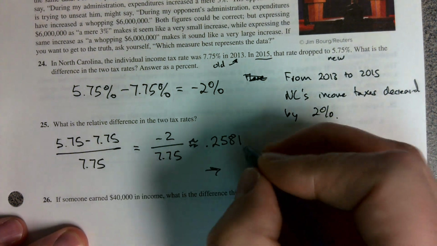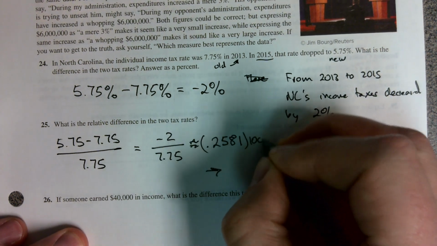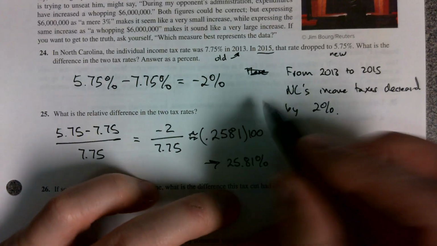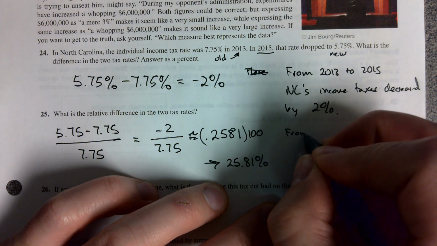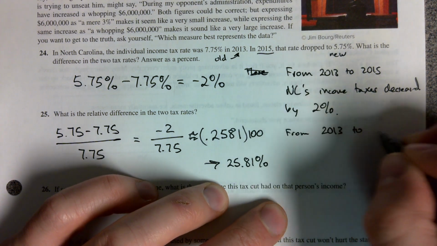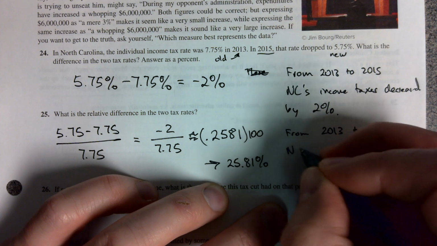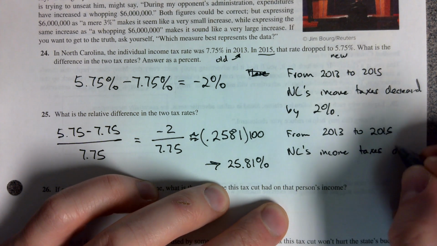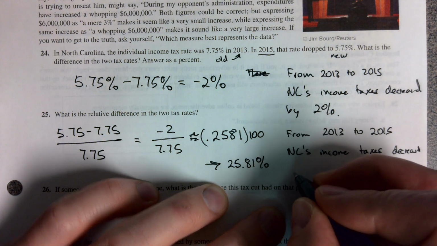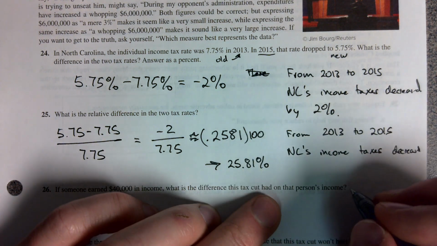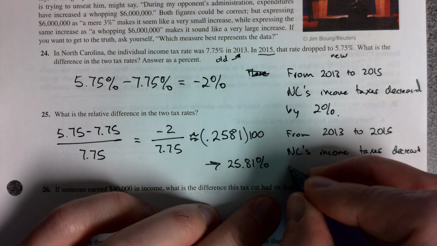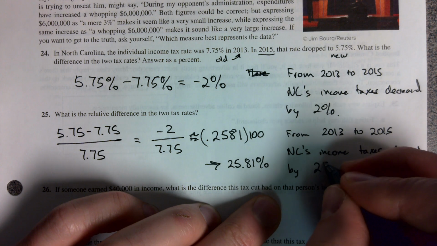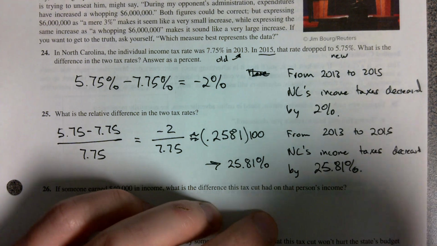In other words, multiplying that by 100 gets us 25.81%. And we could write this same sentence: from 2013 to 2015, NC's income taxes decreased by 25.81%.